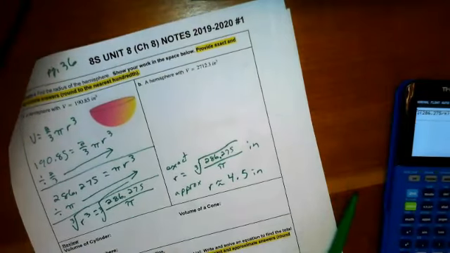Okay, so we have now covered the volume of a cylinder, the volume of a sphere, and the volume of a cone. Okay, and I think that is enough for today.